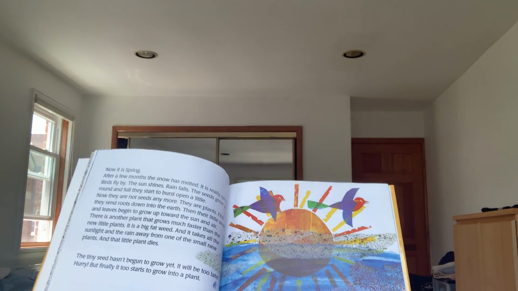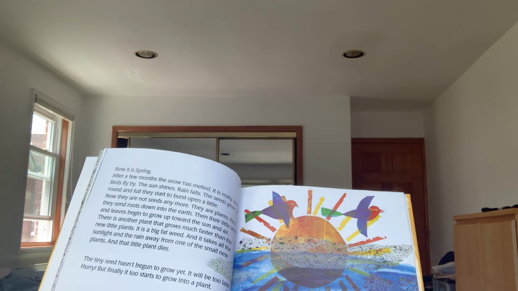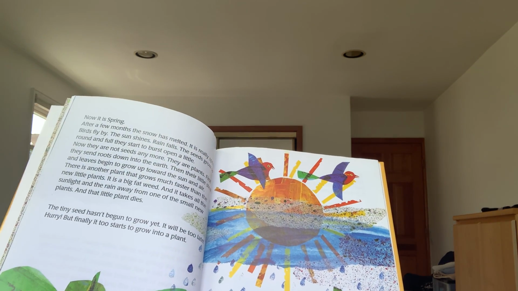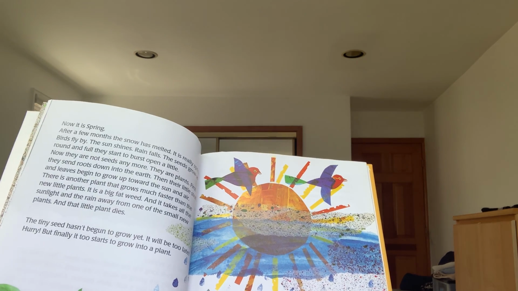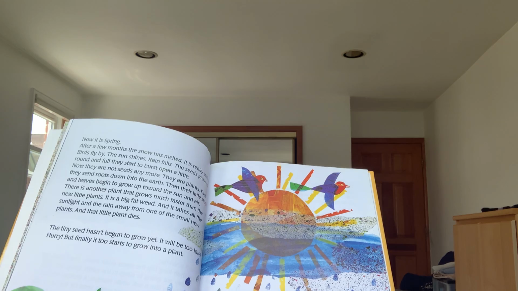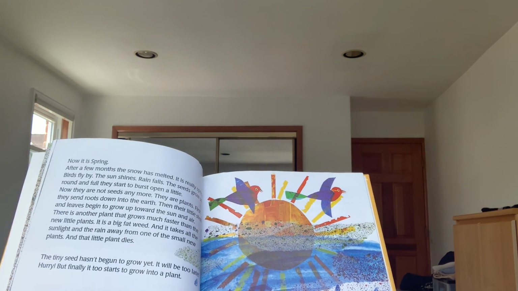Now it is spring. After a few months, the snow has melted. It is really spring. Birds fly by, the sun shines, rain falls, the seeds grow so round and full they start to burst open a little. And now they are not seeds anymore, they are plants.